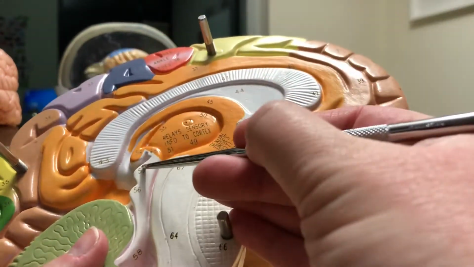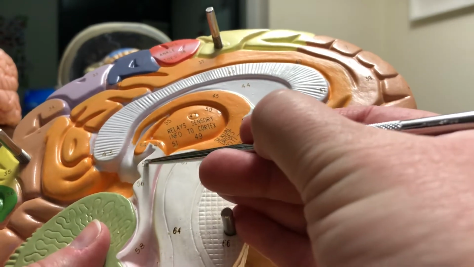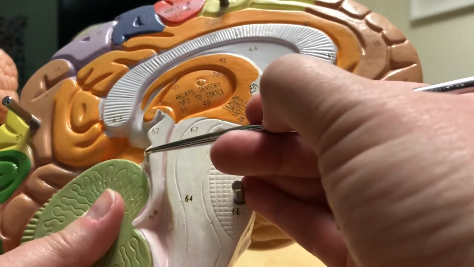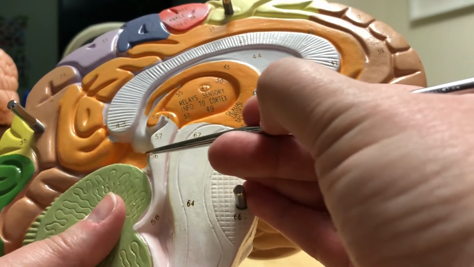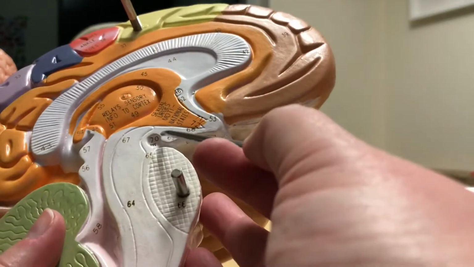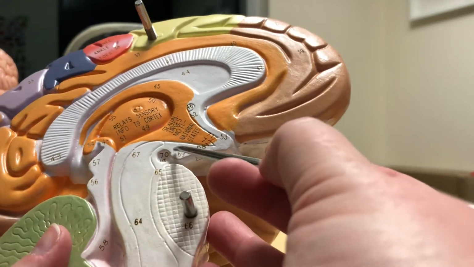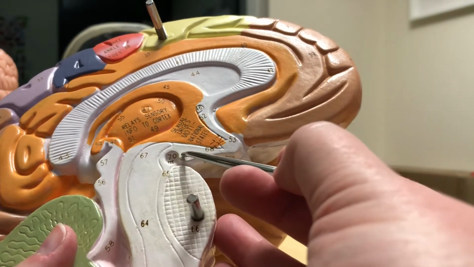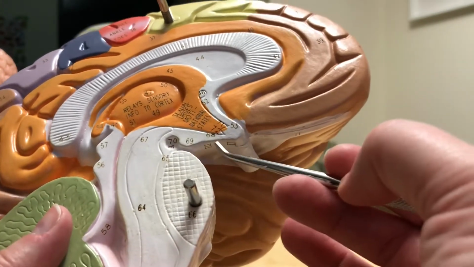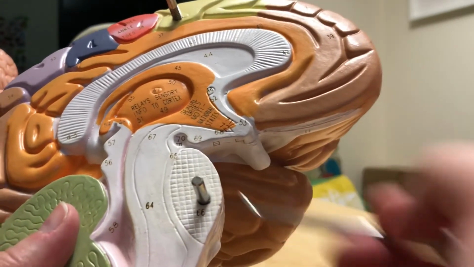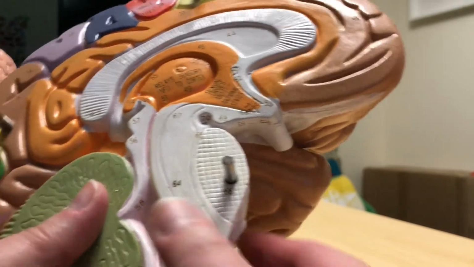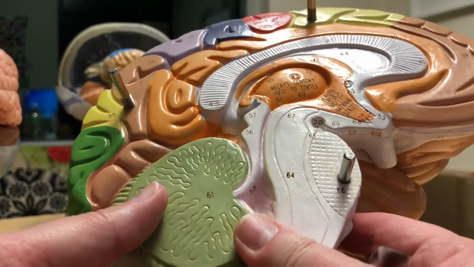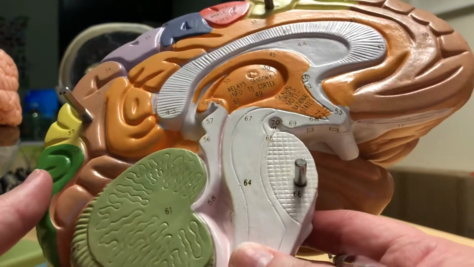Here would be the left superior colliculus. Here would be the left inferior colliculus. Left mammillary body. Okay, infundibulum is cut away. It's removed. Okay. I'm not thrilled about this calcarine sulcus, so I'm not going to point that out on this particular model.